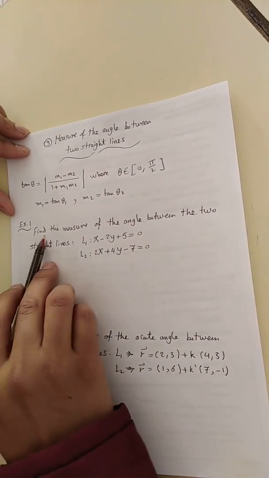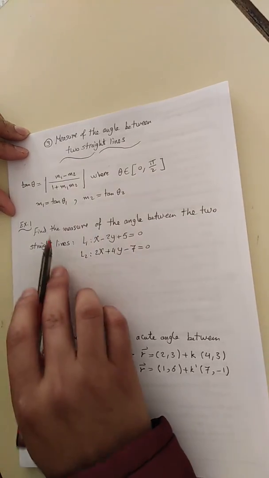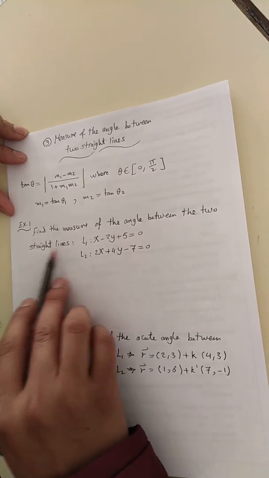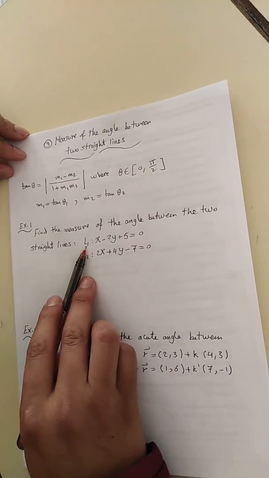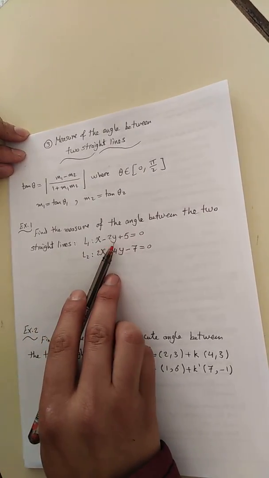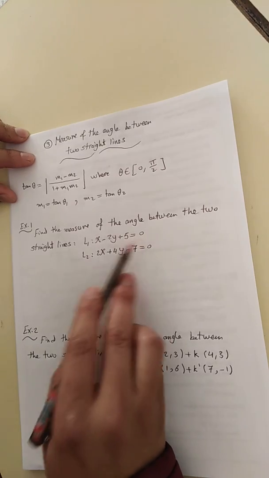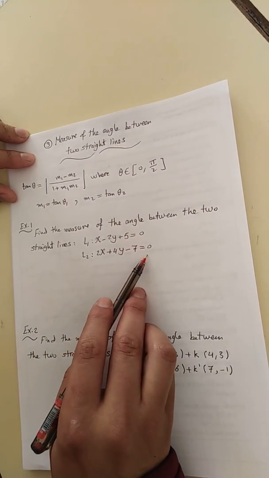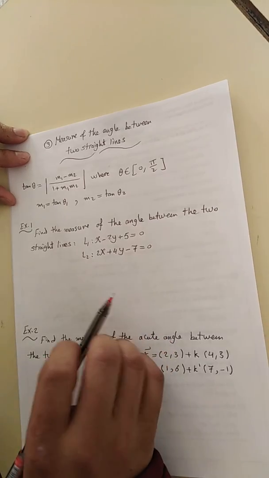Find the measure. Example 1. Find the measure of the angle between the two straight lines. The first straight line, x minus 2y plus 5 equals 0. The second, 2x plus 4y minus 7 equals 0.